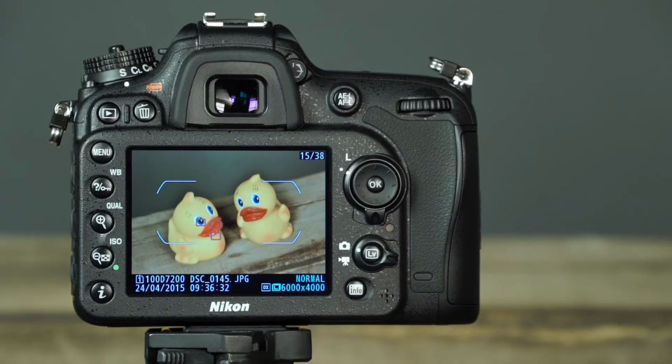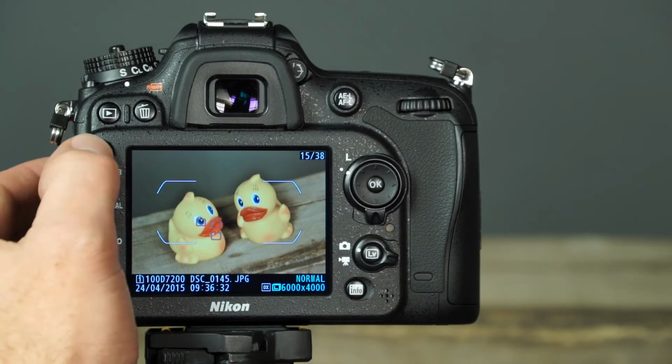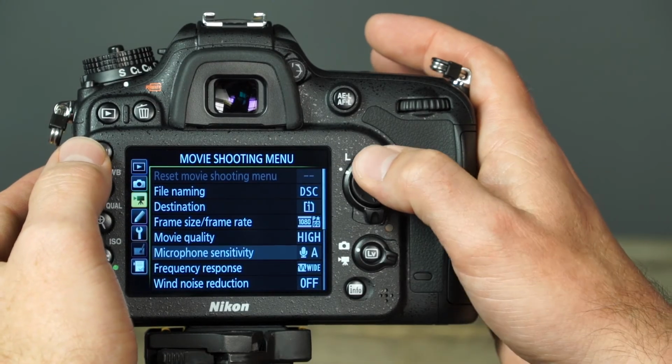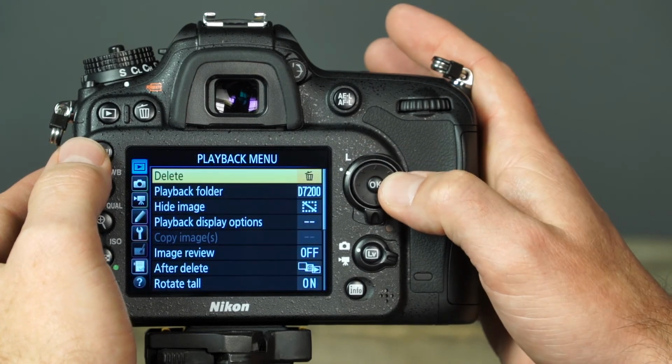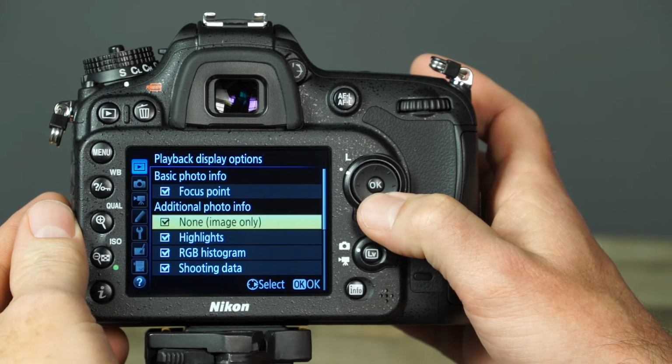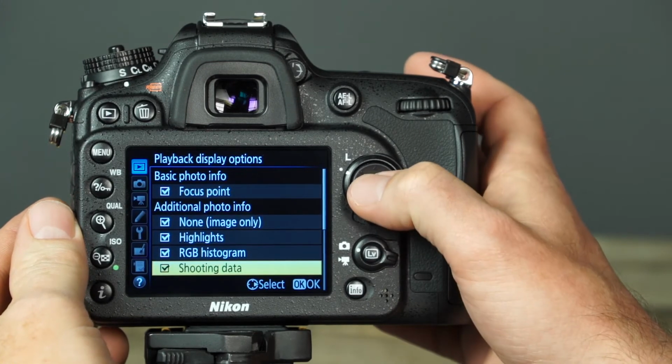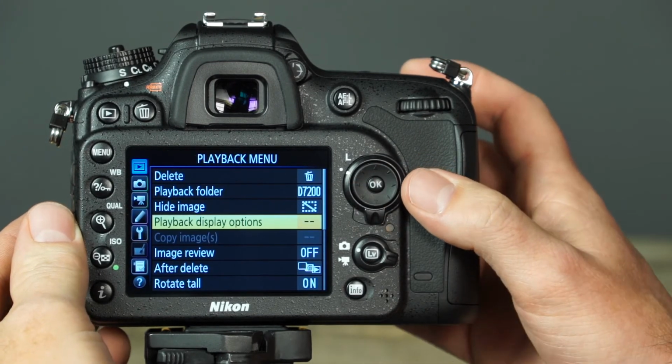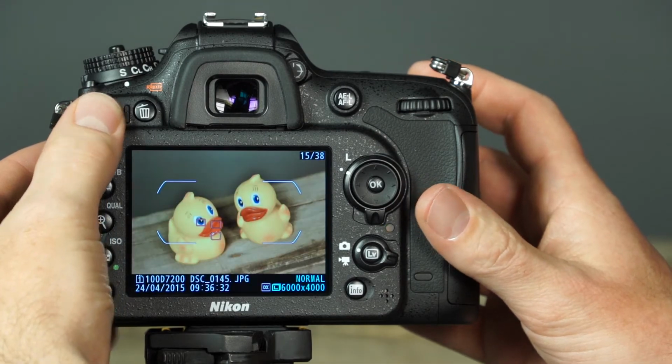There are several different playback screens and options on the D7200. By default, not all of the screen options are enabled. To enable the other screen options, press the Menu button and navigate to the Playback menu. Select Playback Display Options. Here you can press the right side of the multi-selector to select each of the options to be enabled. When you're finished, press OK.